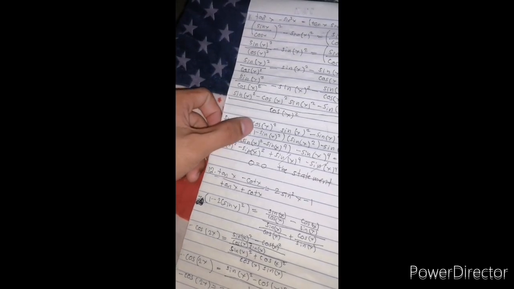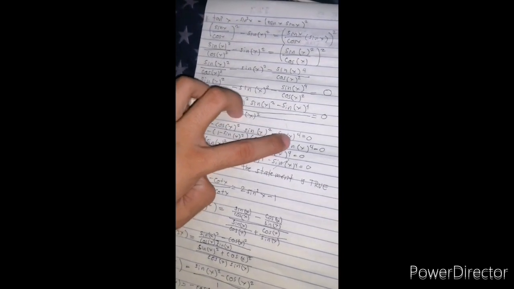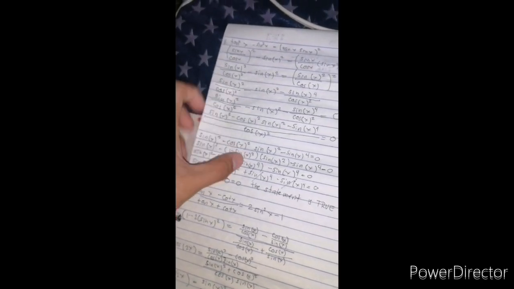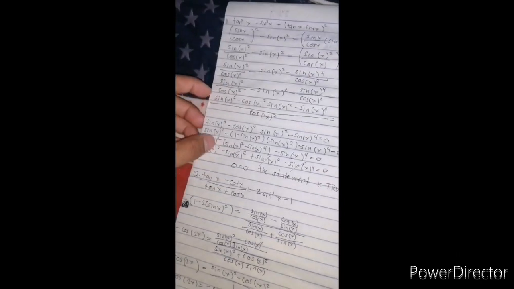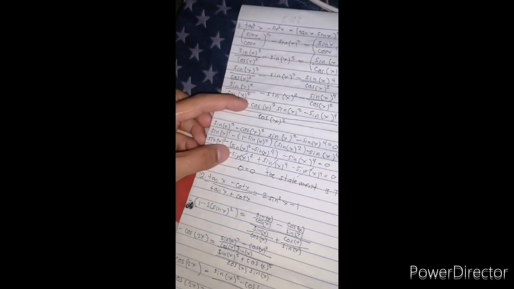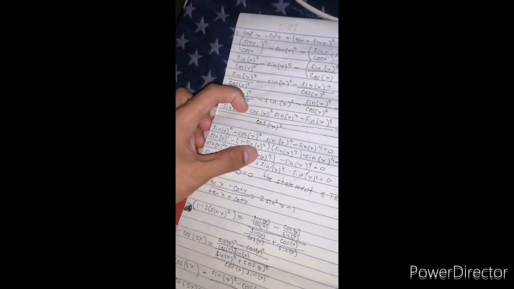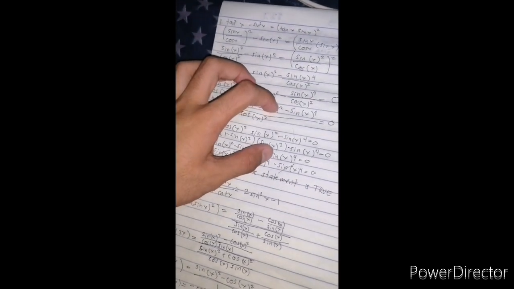Sine x raised to 2 minus cosine x raised to 2, sine x raised to 2 minus sine x raised to 4 is equal to 0. Sine x raised to 2 minus 1 minus sine x raised to 2 times sine x raised to 2 minus sine x raised to 4 is equal to 0.